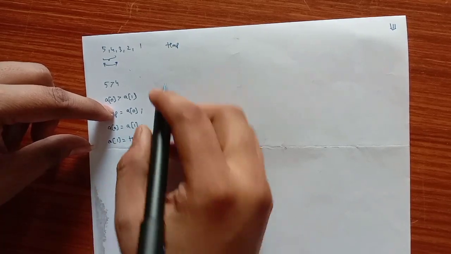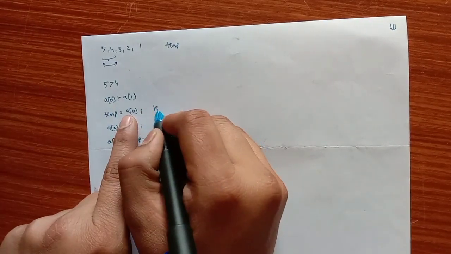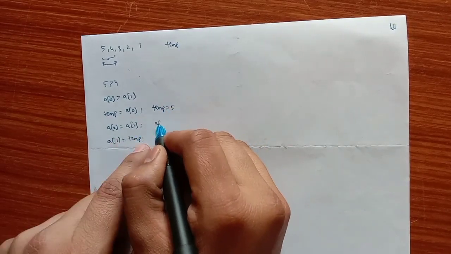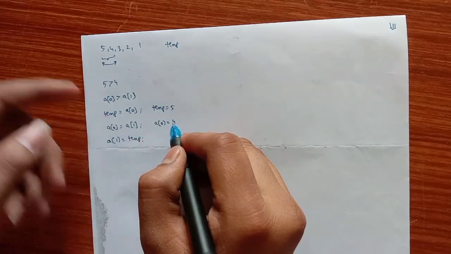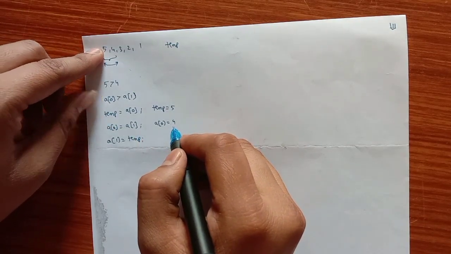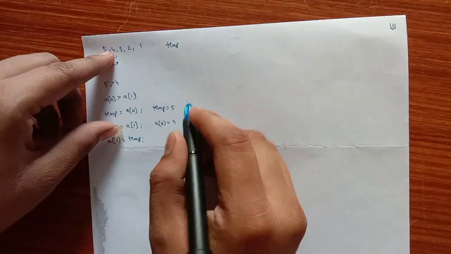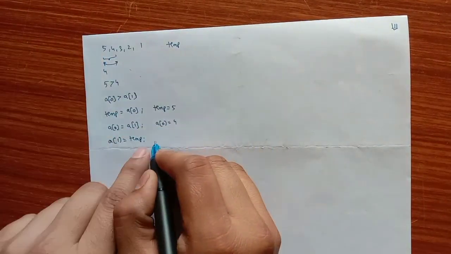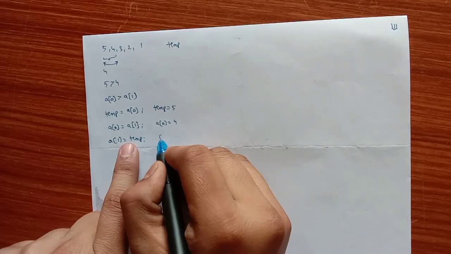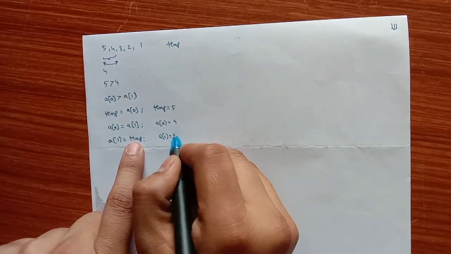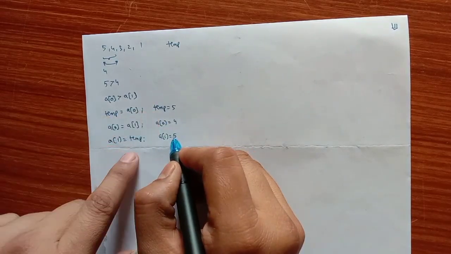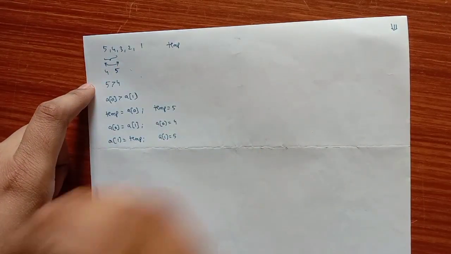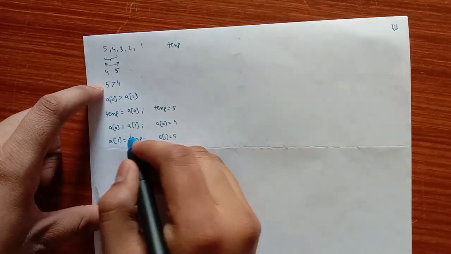What is the meaning of this? Temp is equal to 5. Then a of 0 equals 4, so a of 0 is becoming 4. At this step, a of 1 is becoming 5, because the value of temp is 5, and temp is copied to a of 1. Now it is becoming 4 and 5. So this is how we swap using this code.